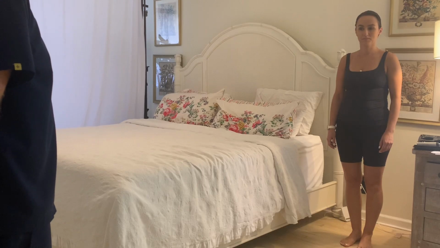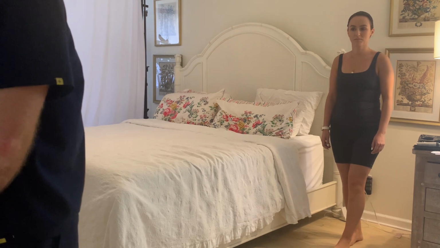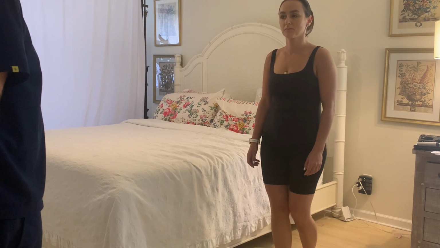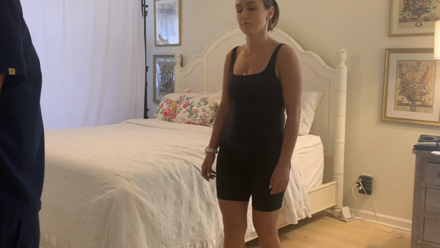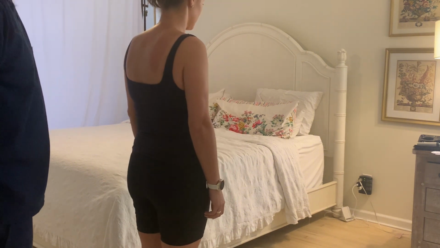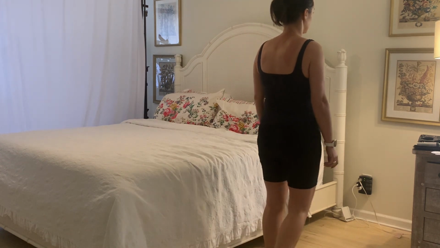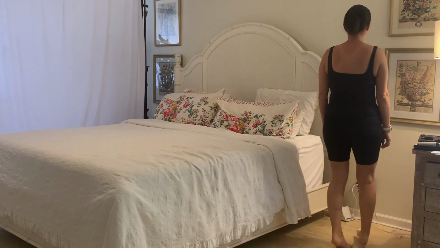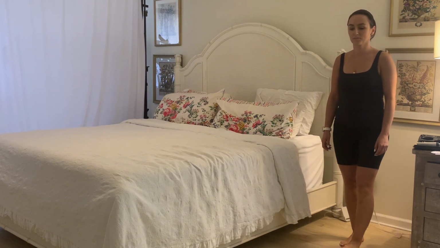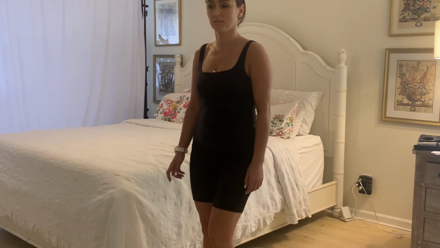Okay. So moving forward, we're going to go ahead and walk heel to toe. Once more, just assessing for any loss of balance or abnormality, inconsistencies, which there are none. And then returning back to the wall, we are going to do walking on our toes. And then returning back, we're going to be walking on our heels, which there is no abnormality or loss of balance.